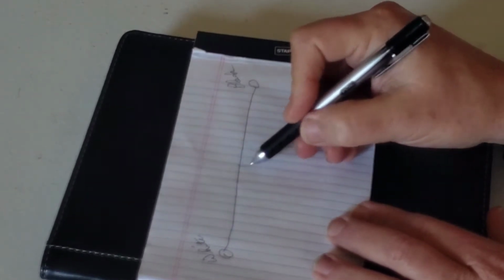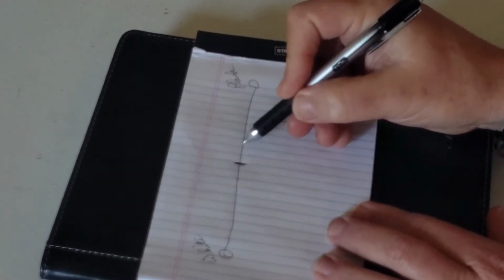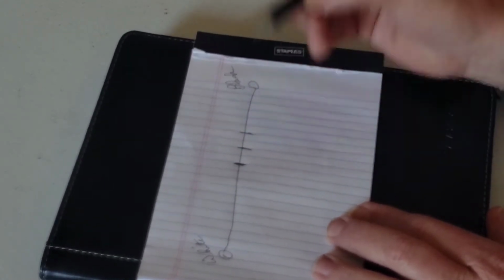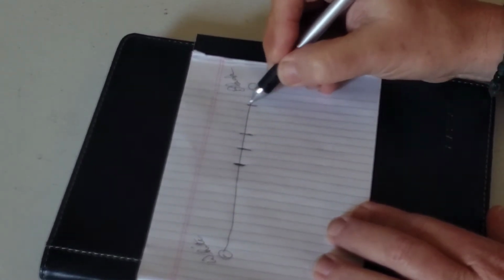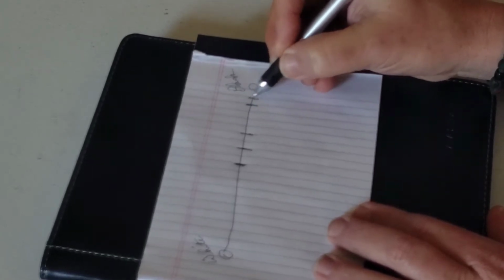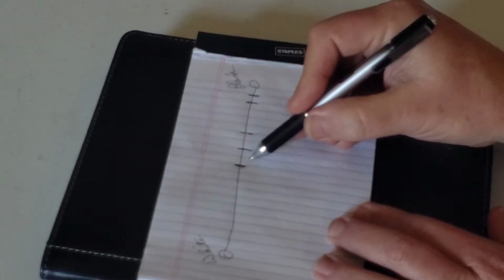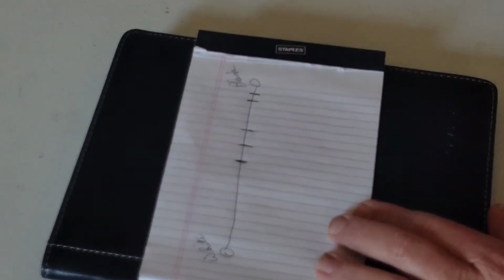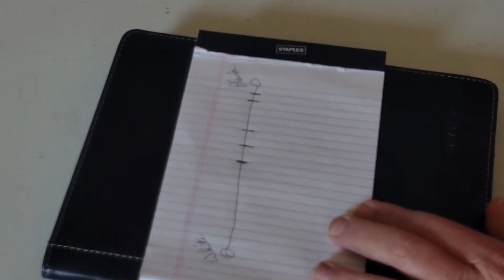And let's say Vega kind of sits right here. Vega Plus right here. Polaris right here. Sirius A right here. And Sirius B right here. So you notice there's two quadrants between each one of these. Maybe only one between Sirius B and Sirius A.